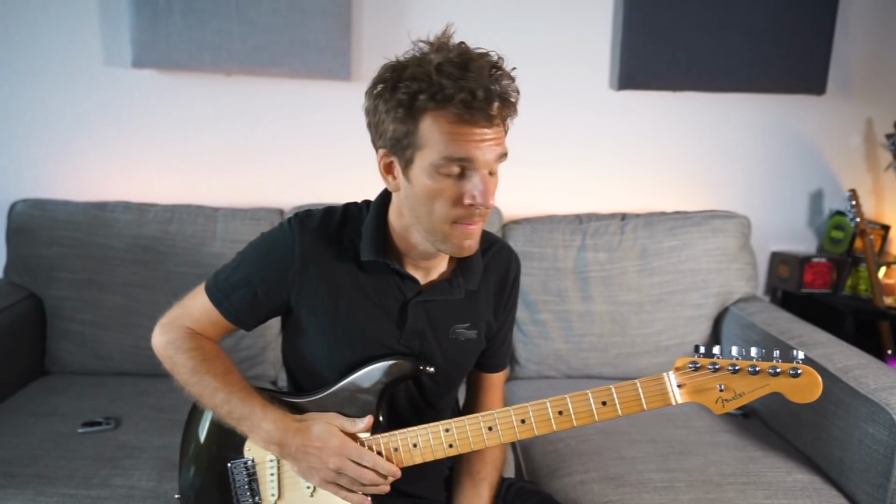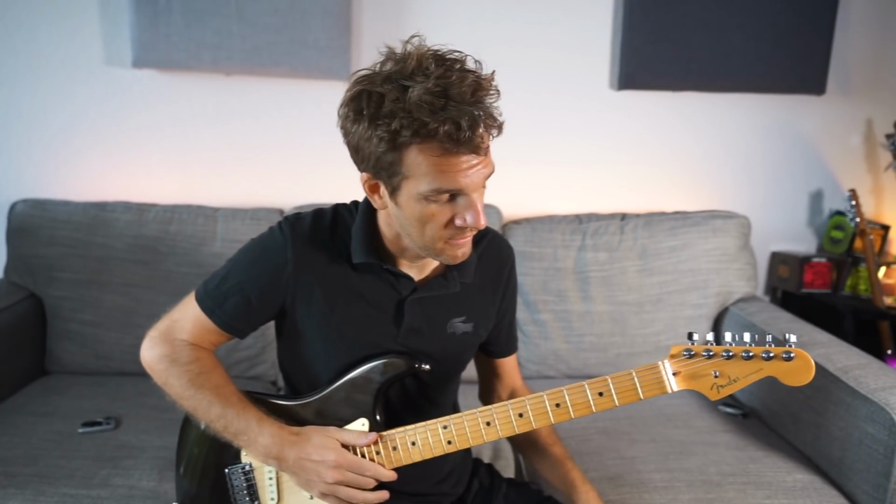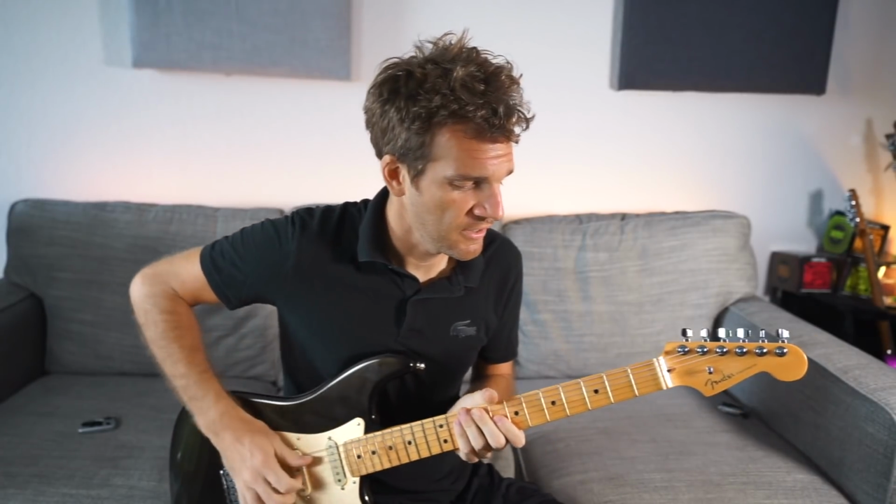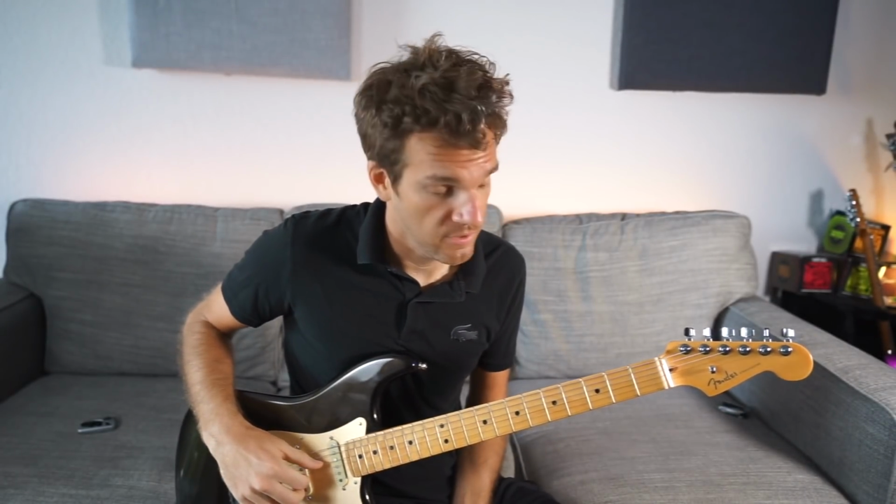Now let's do this in a different key where the open strings aren't necessarily helping us out as much, okay? Let's actually do it in the key of G. Again, we can still use open strings in the key of G. By the way, rocking the Fender Ultra Strat, Texas T, in case you're interested. Link is in the description.